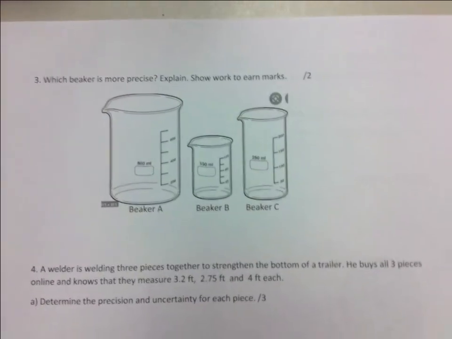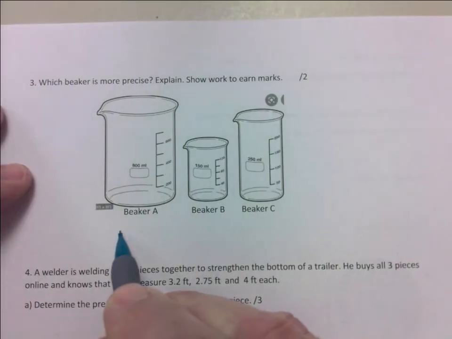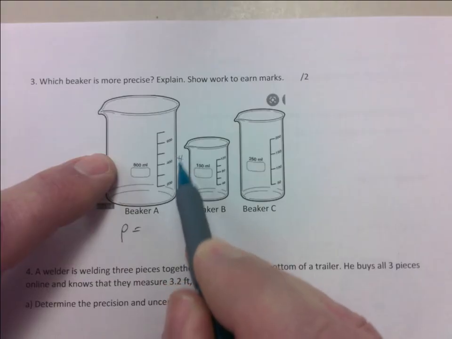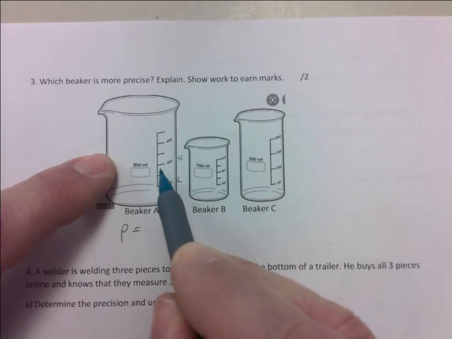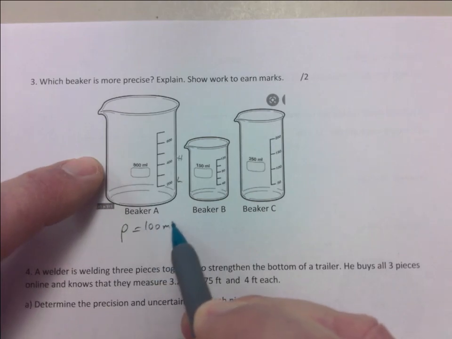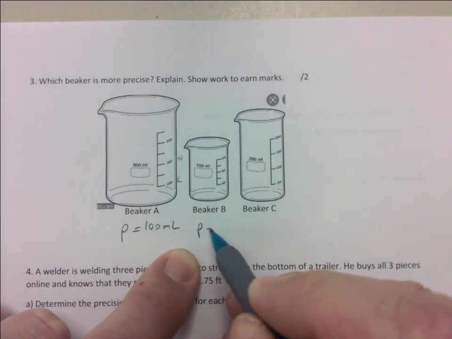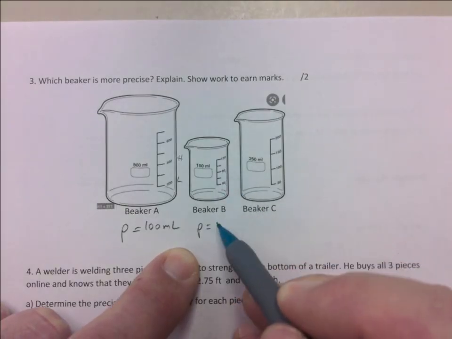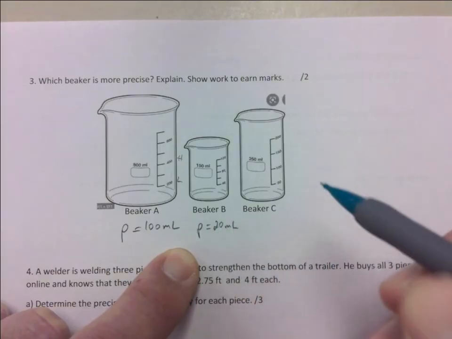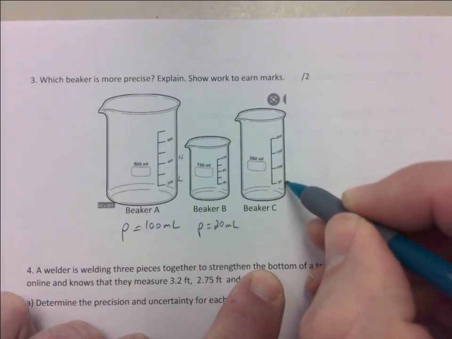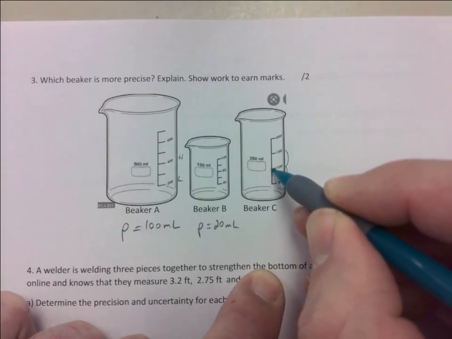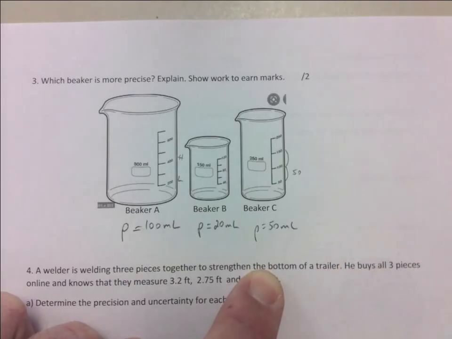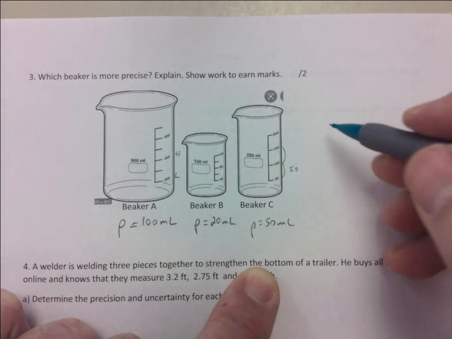This is the hint that I was giving you, which one is more precise. I would like you to at least show me this is high and low. That's 200 divided by 2, so this is 100 ml is the precision. Here, it's hard to see, sorry about that. That's 40 divided by 2, that's 20 ml. And this one is 50, right? It goes up by 50. From marking to marking, it's 50, so precision is 50 ml. So beaker B.